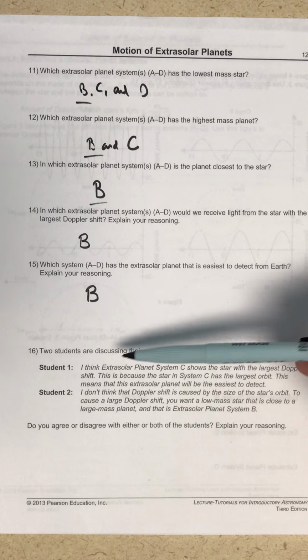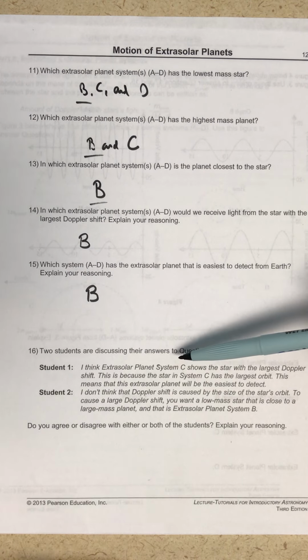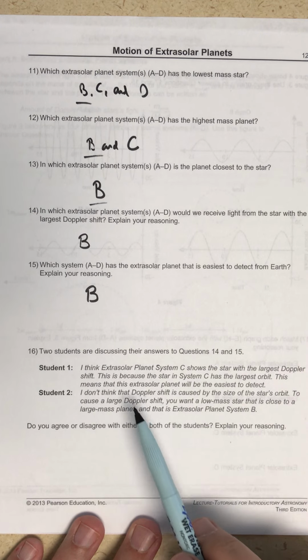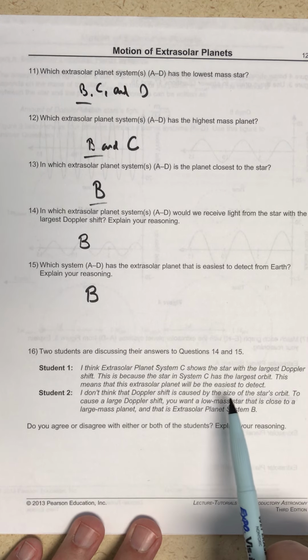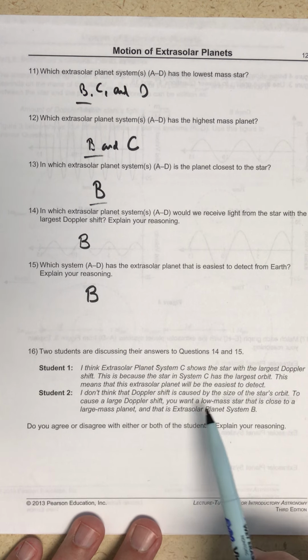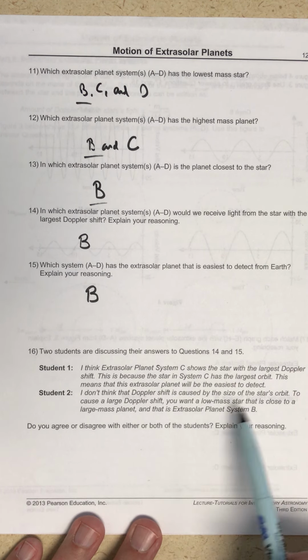Student 1: I think extrasolar planet system C shows the star with the largest Doppler shift. This is because the star in system C has the largest orbit. This means that the extrasolar planet will be easiest to detect.